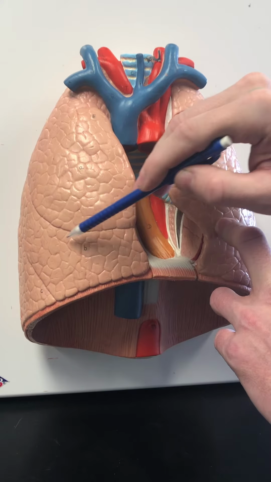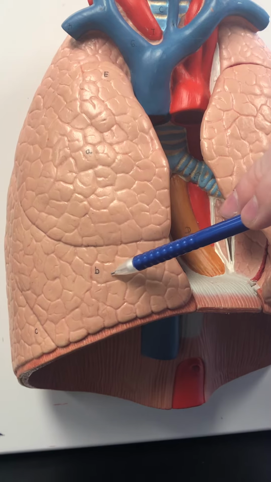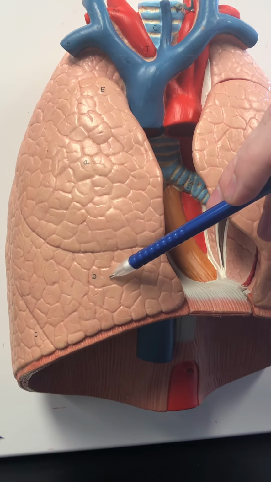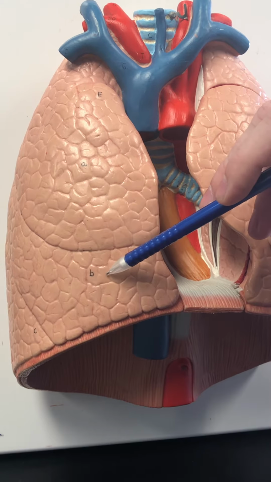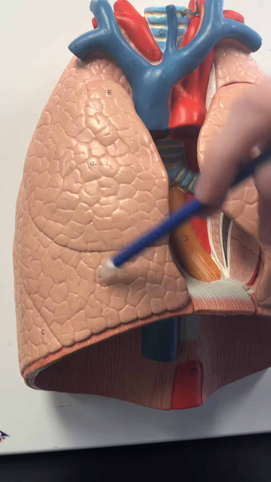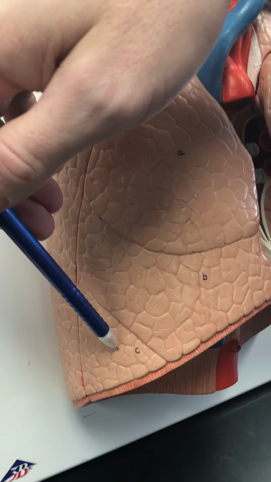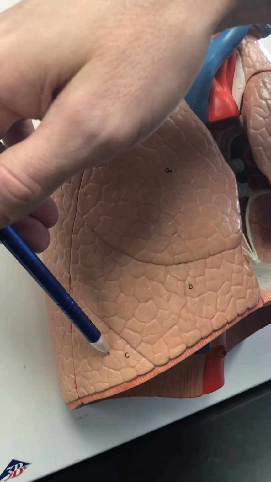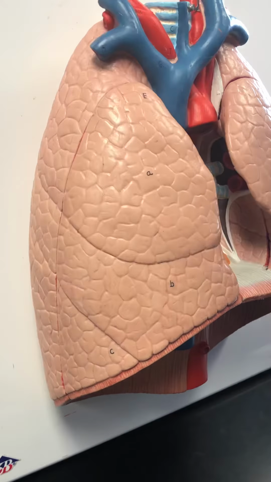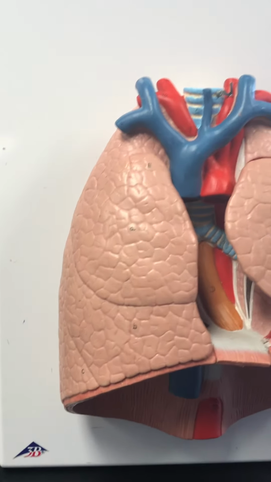That would make B here your right middle lobe. Now some students will ask, do I need to say that it's the right middle lobe because there's only one middle lobe? By convention, we do say that. So please call that the right middle lobe. Then this lobe here would be the right lower lobe or right inferior lobe. So that takes care of the right lung.